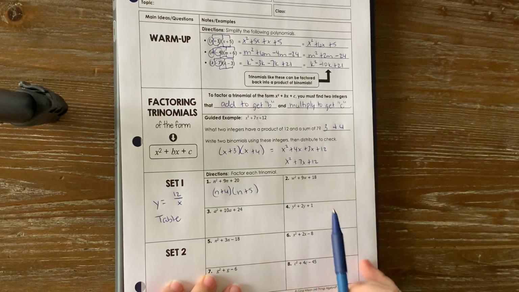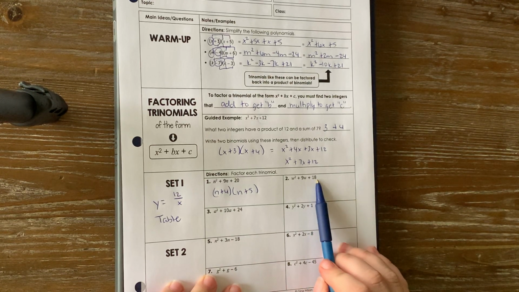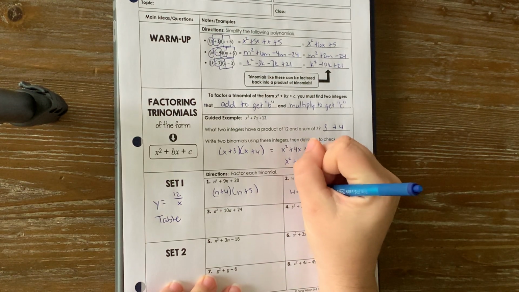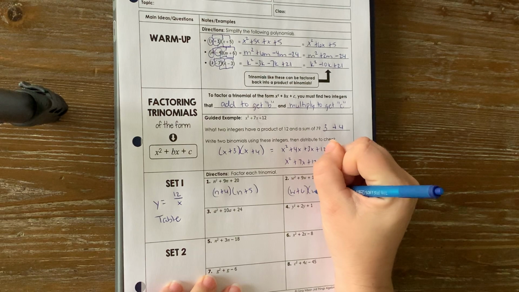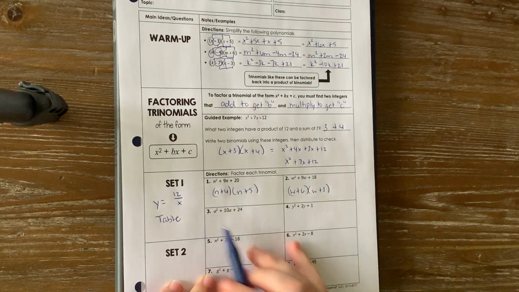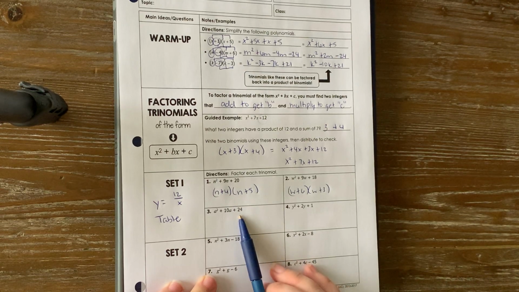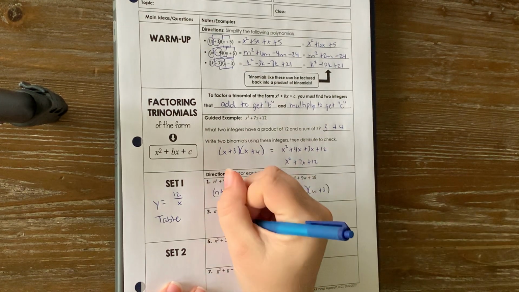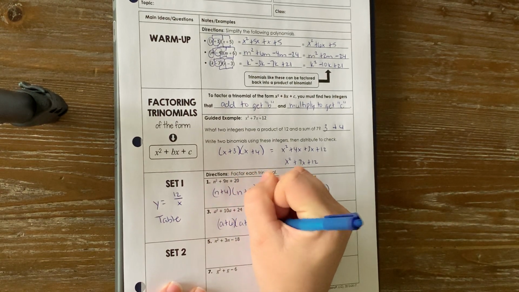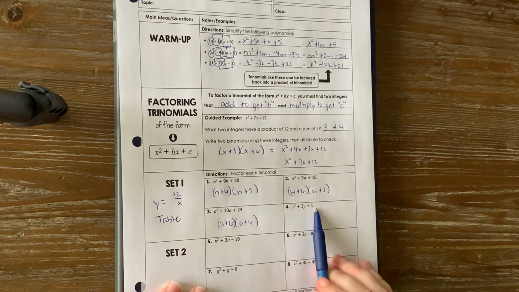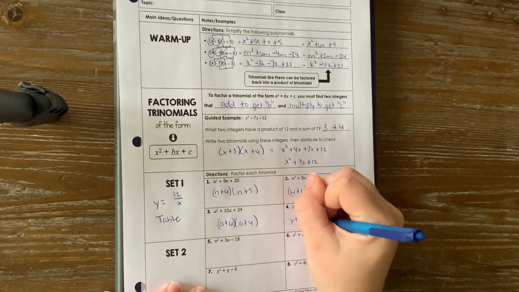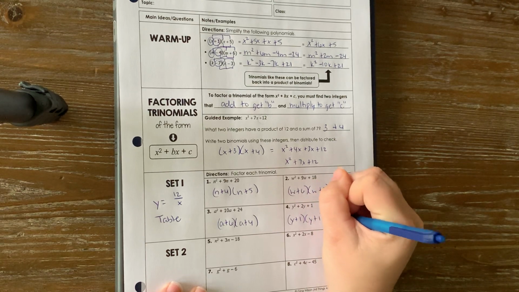Okay, on this one, what numbers multiply to get 18 and those same numbers add to get 9? 6 and 3. So w plus 6, w plus 3. Number 3, what multiply to get 24 and add to get 10? 6 and 4. A plus 6, a plus 4. What multiplies to get 1 and adds to get 2? 1 and 1. Y plus 1, y plus 1.